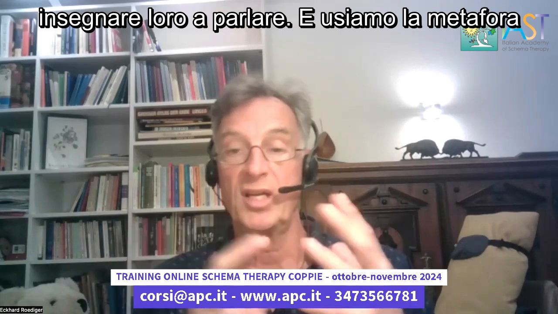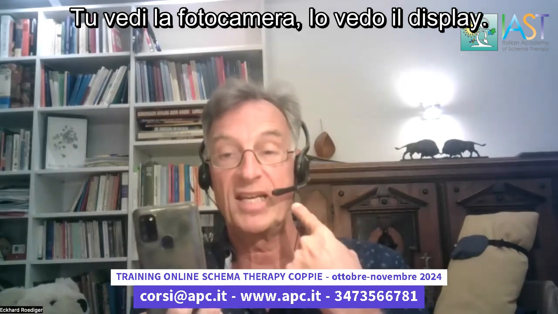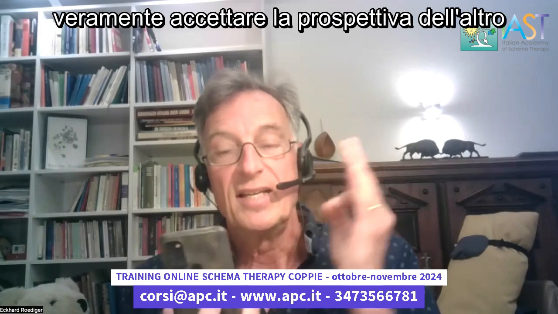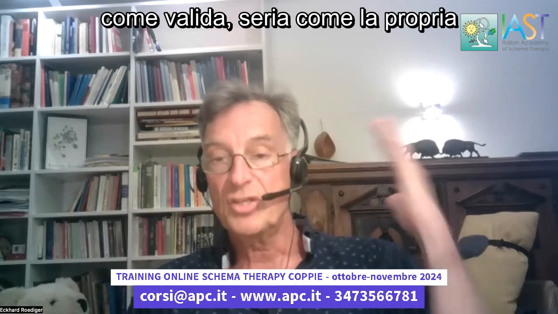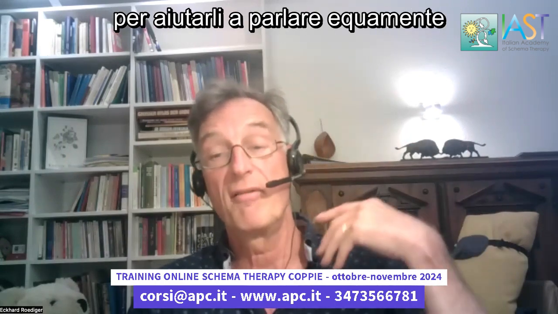And the last step is to teach them how to talk. And we use the smartphone metaphor because they are both trapped on their side, watching one side of the smartphone. You see the camera, I see the display. And we need to help them to turn the smartphone and actually accept another view as valid, as serious as their own one. And this is the third step, to help them to talk fairly and cooperatively. So this is our strategy.